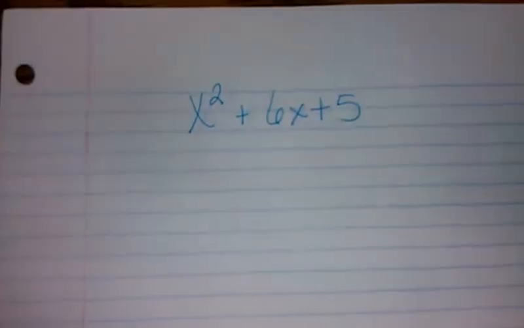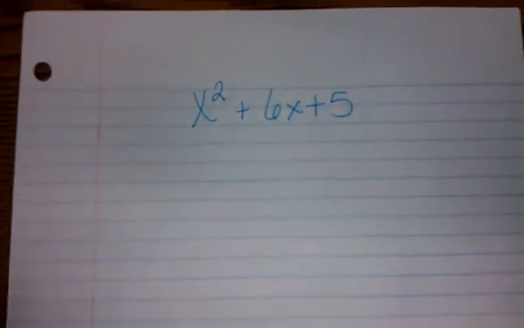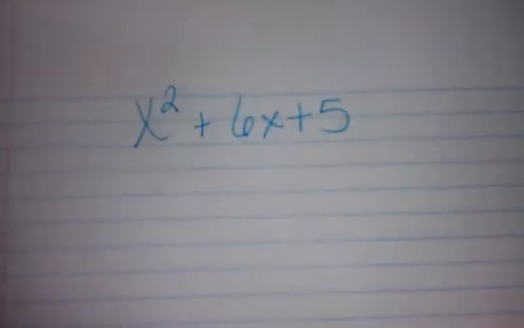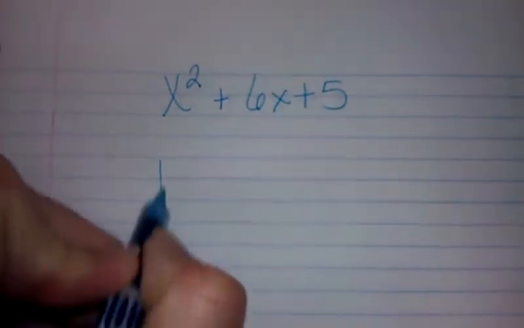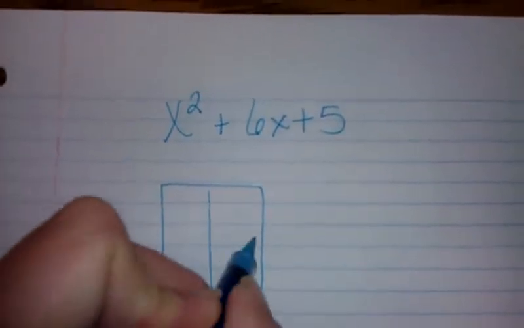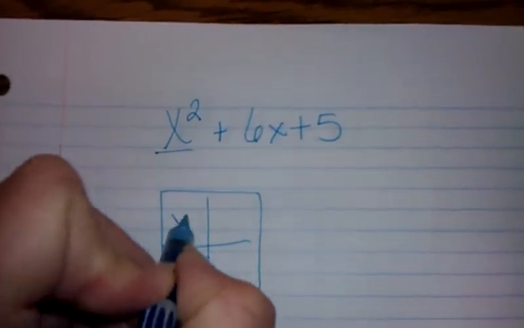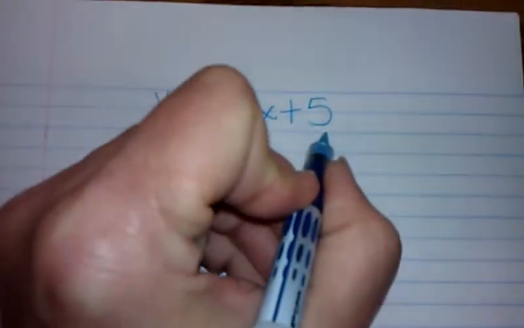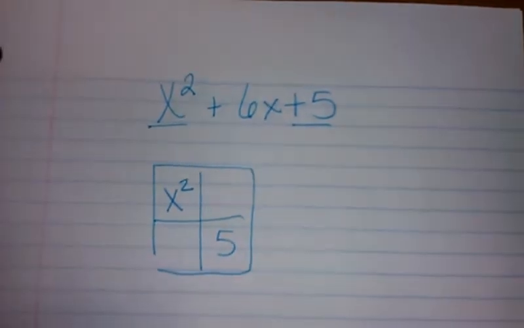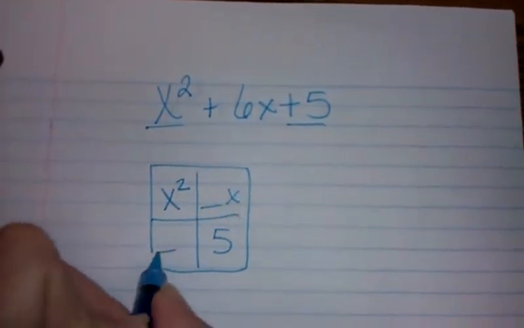Next, here's the next one. Pause the video and come back and see how you do. I'm going to draw the box, and my first term goes in the top left-hand corner, x squared. The last term goes there, something x, something x.